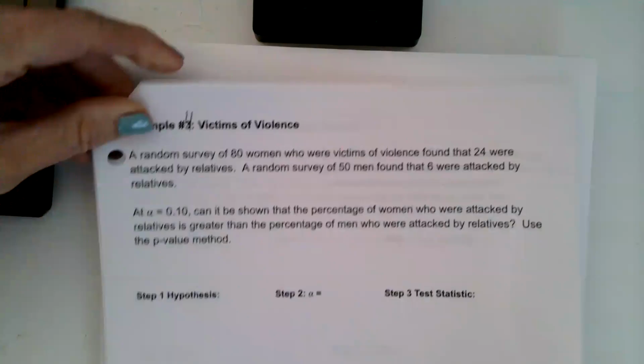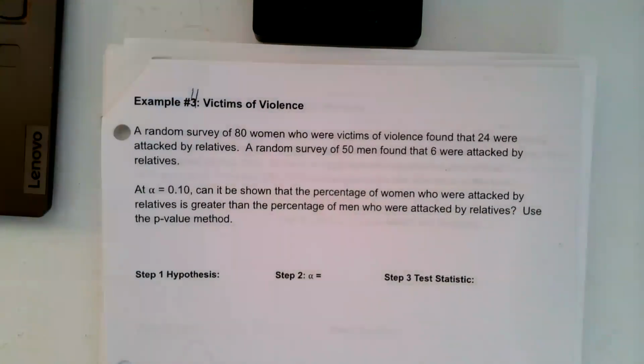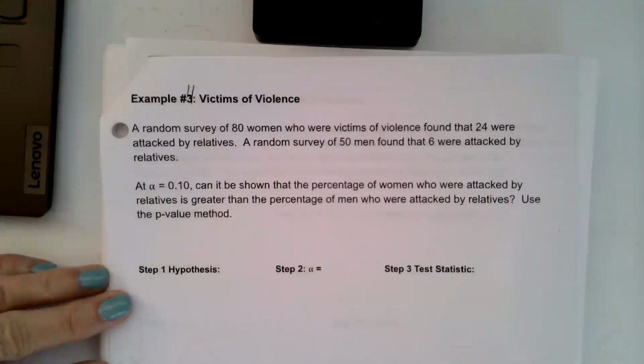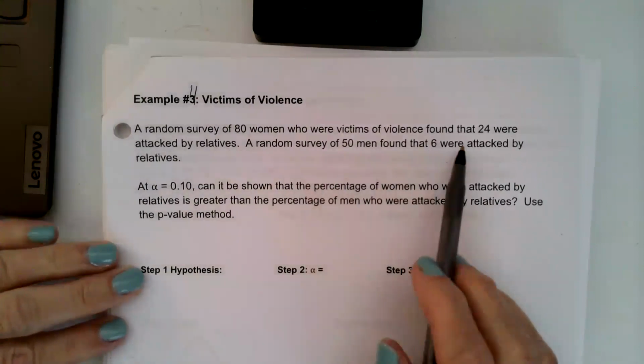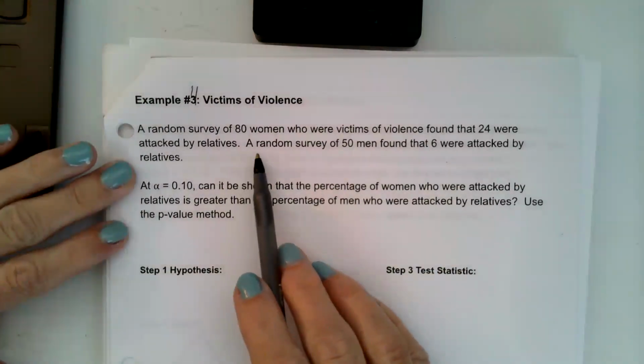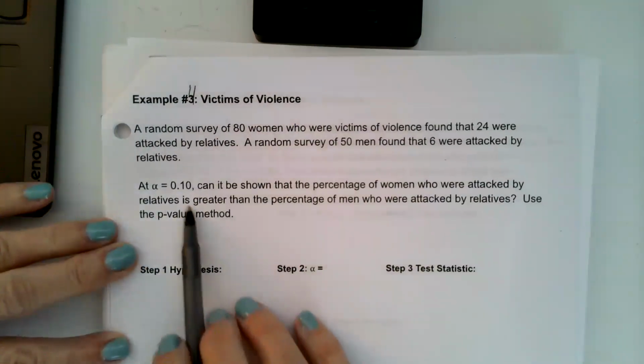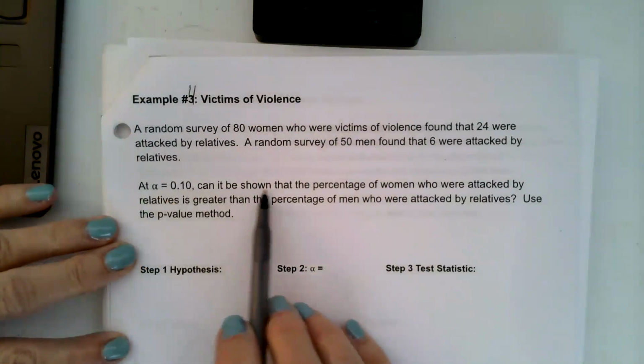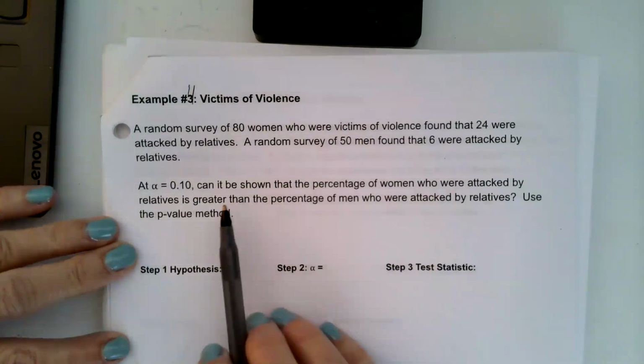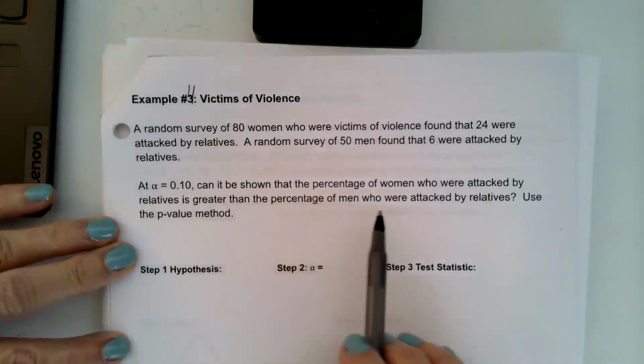So let's look at example 4. Example 4 is victims of violence. A random survey of 80 women who were victims of violence found that 24 were attacked by relatives. A random survey of 50 men found that 6 were attacked by relatives. At alpha 0.10, can it be shown that the percentage of women who were attacked by relatives is greater than the percentage of men?